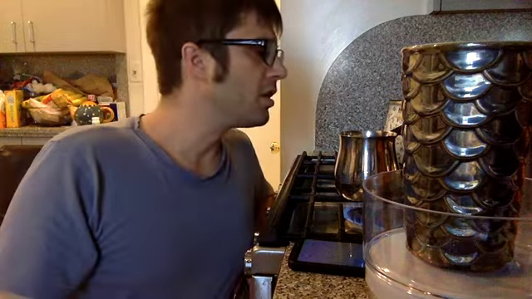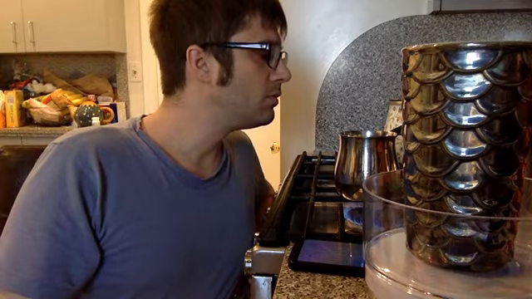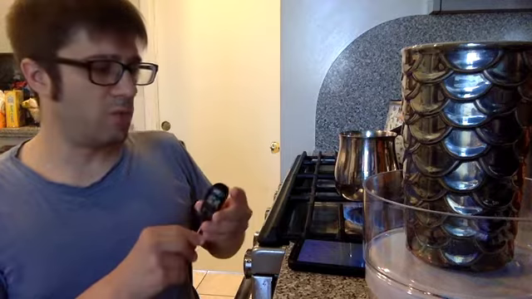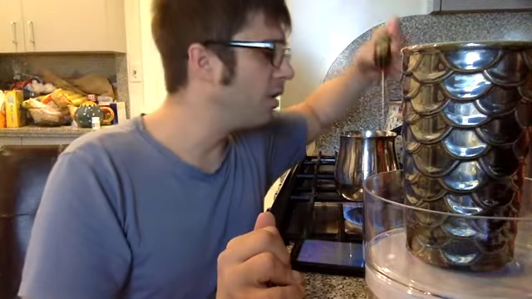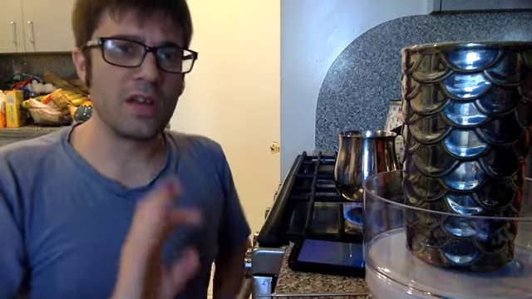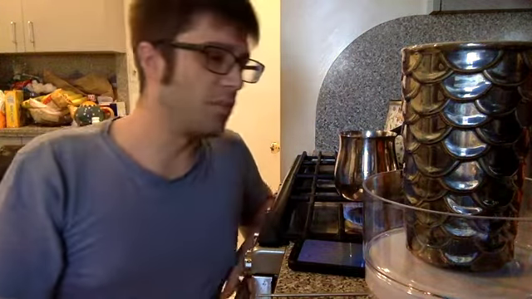Starting to boil. Yeah, so it's starting to boil. So what I'll do is I'll take a temperature reading now. Yeah, we're at about 78.5 degrees, but it is starting to boil off.